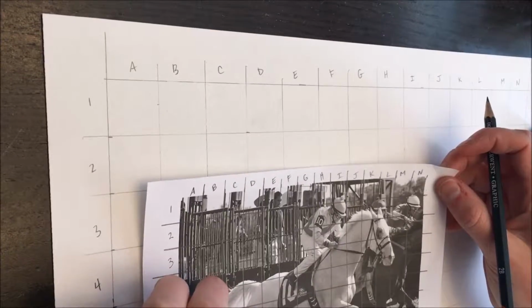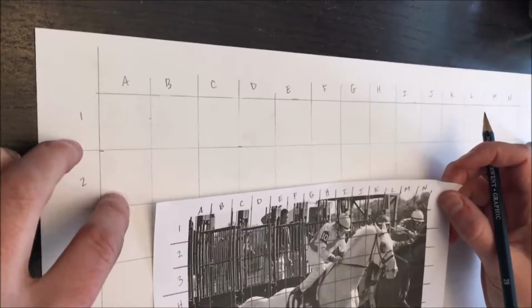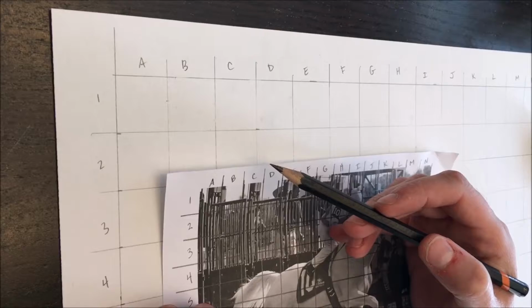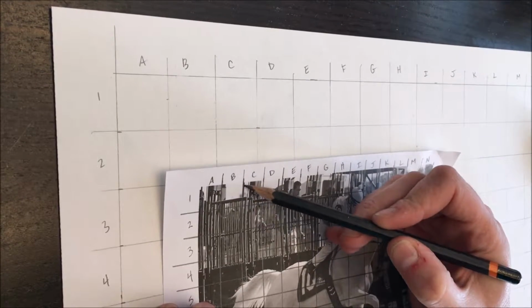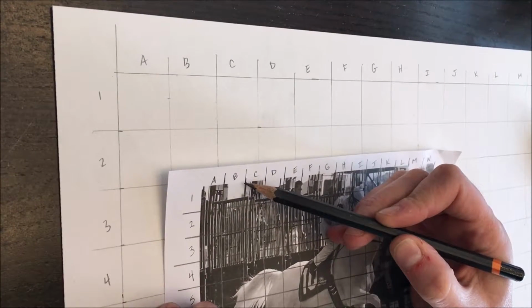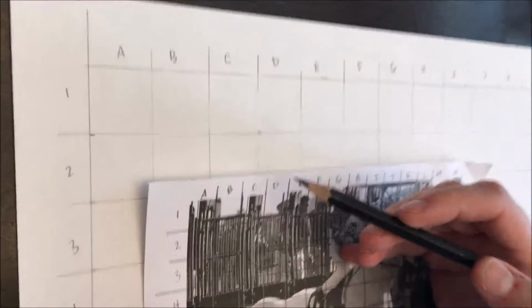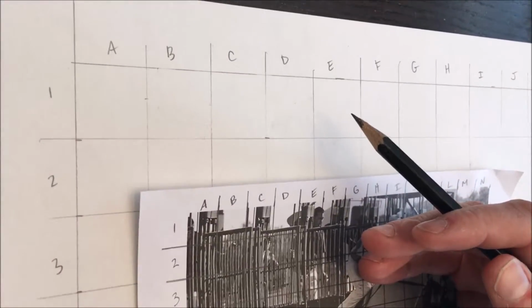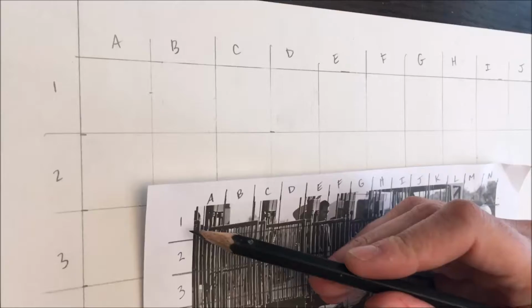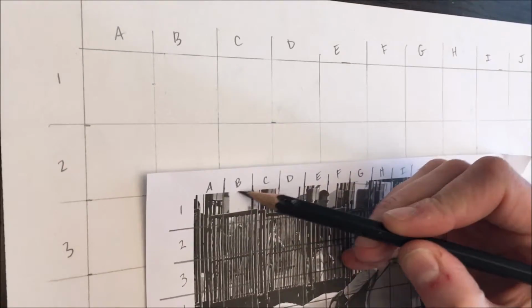We've got a 1/2 inch grid on the image, and we've got a 1 inch grid on the paper. And each square, I'm trying to get exactly the shapes and the values into that square. I'm going to finish shading it in completely before I move on to my next square. So I'm going to start with B1. So that's this square here.